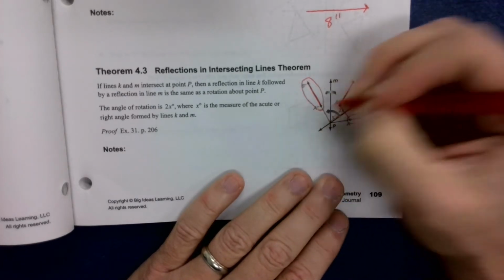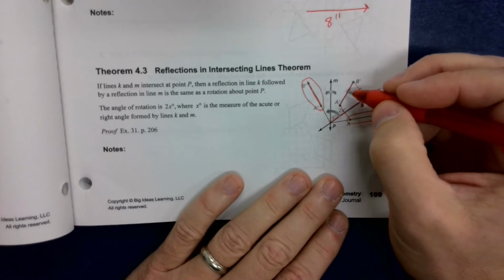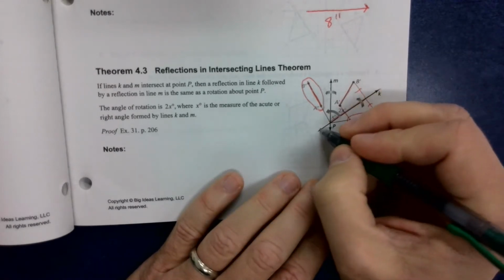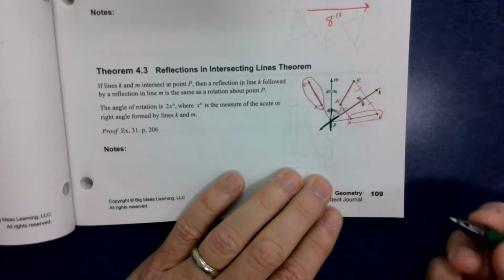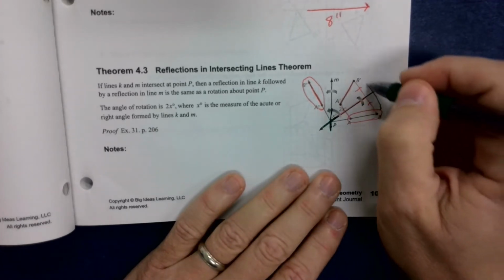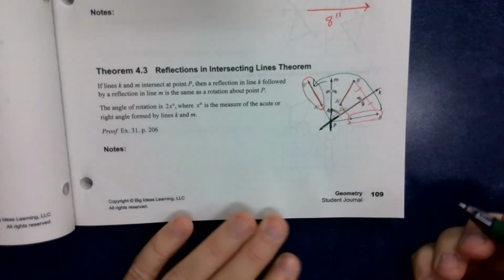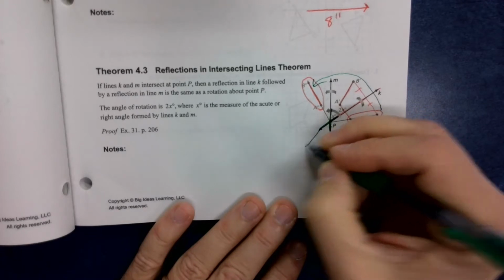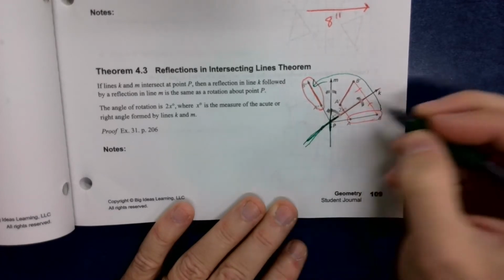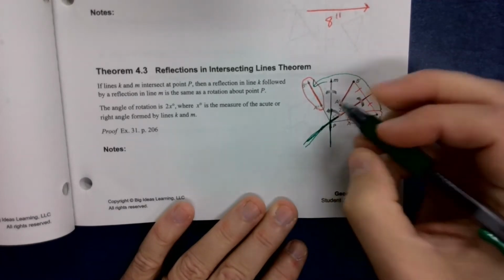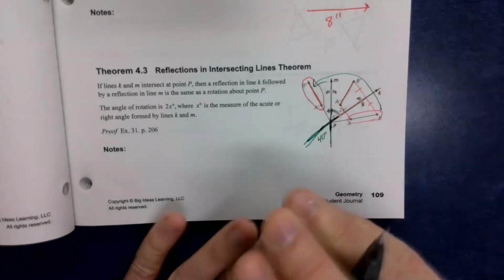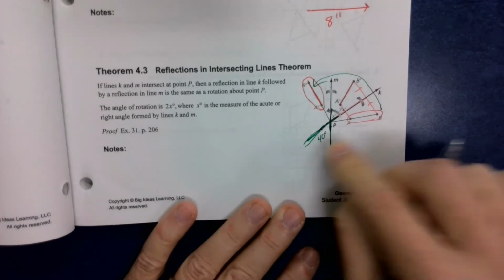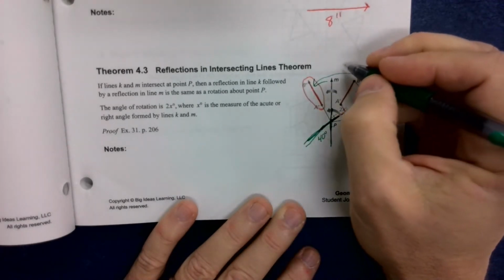So the net result of these two reflections, you can see these are intersecting lines, right? The net result ends up being a rotation. And here's the deal. However big this angle is, maybe this is 40 degrees, and again, I'm just making that up. It says nothing in here about it, but say it's 40 degrees. Then the rotation is going to be twice that.